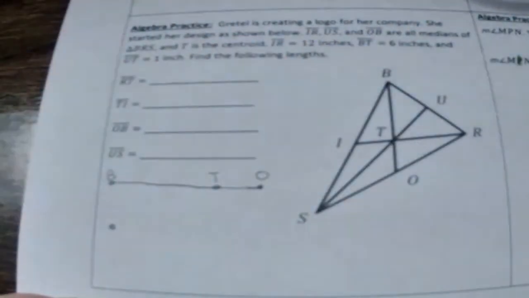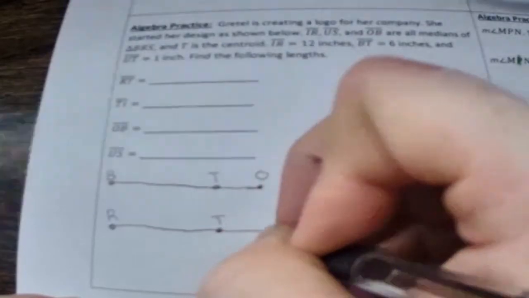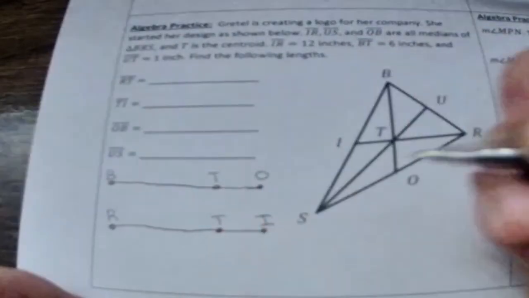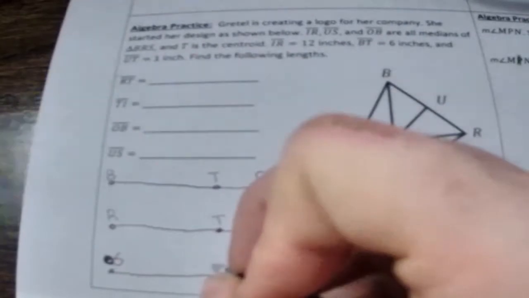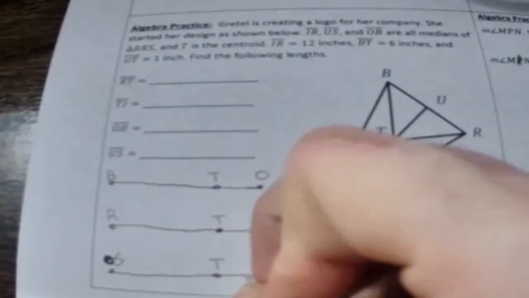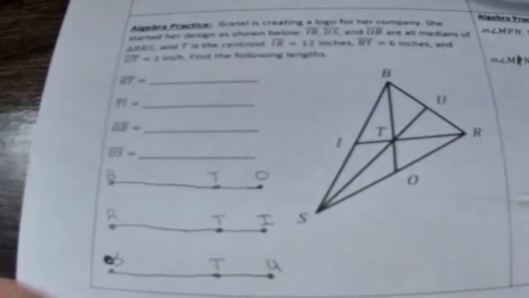The next one I'm going to choose is from R to T, and T to I. Then the last one, from U to T. Oh, sorry. The big portion is from S to T, so I'm going to put an S, T, and then we have from T to U. Okay, I have redrawn them all.